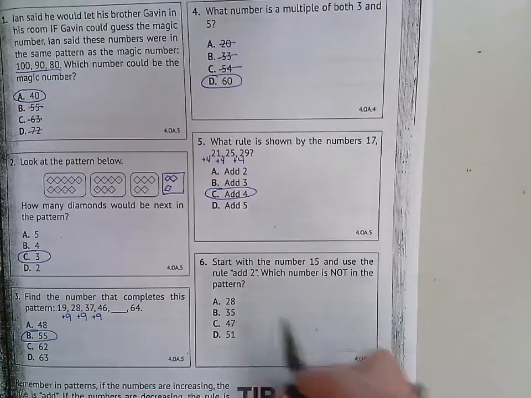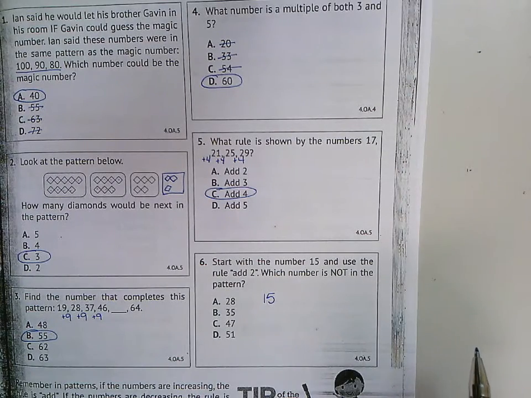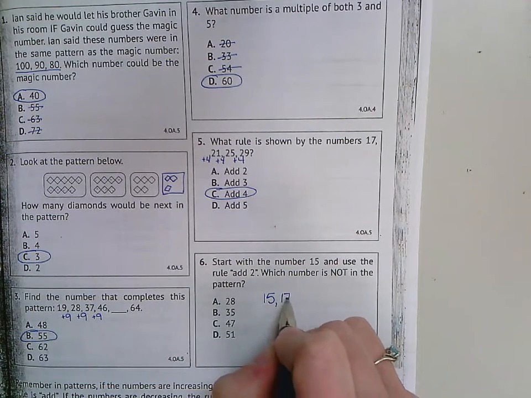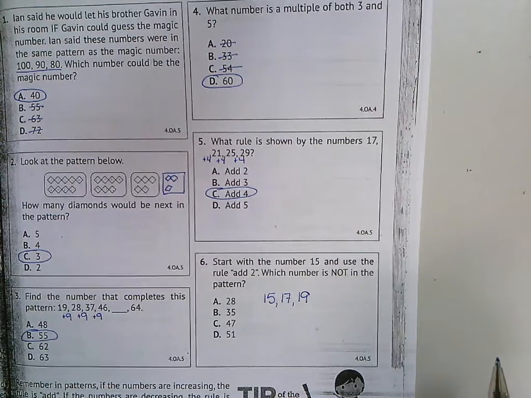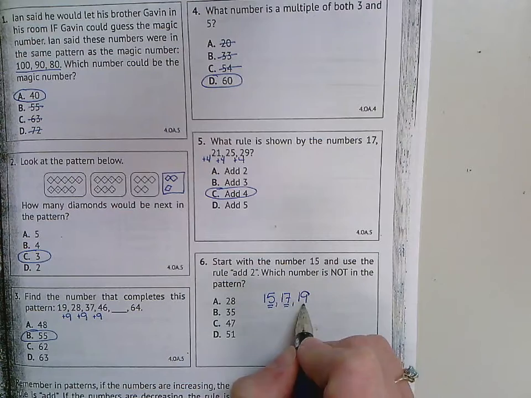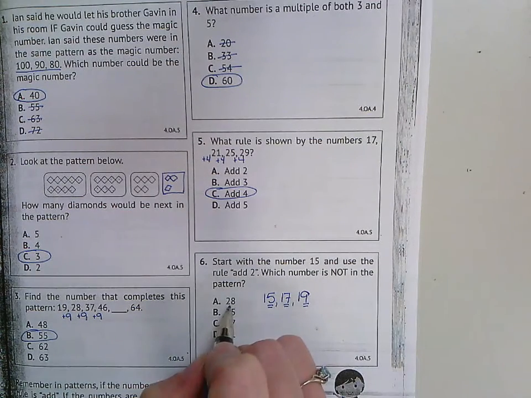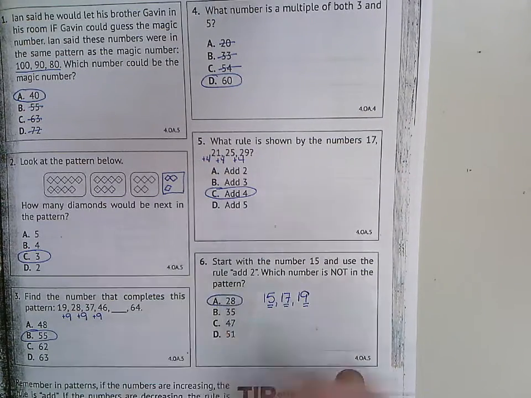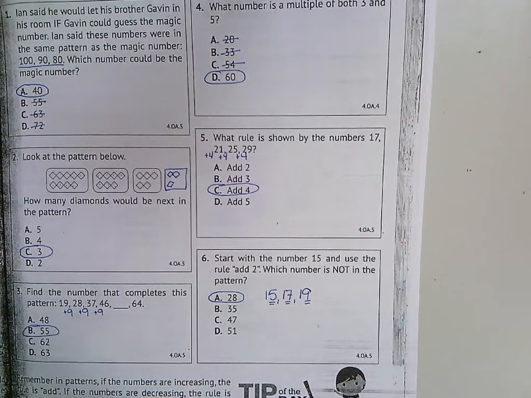And number 6, start with the number 15 and use the rule add 2. Which number is not in the pattern? So it would be 15, 17, 19. Looks like because I'm adding 2 and I started with an odd number, all of my answers are going to be odd. And 28 here is even. So that would be not in my pattern. The rest of them would end up being in the pattern because they're odd numbers.